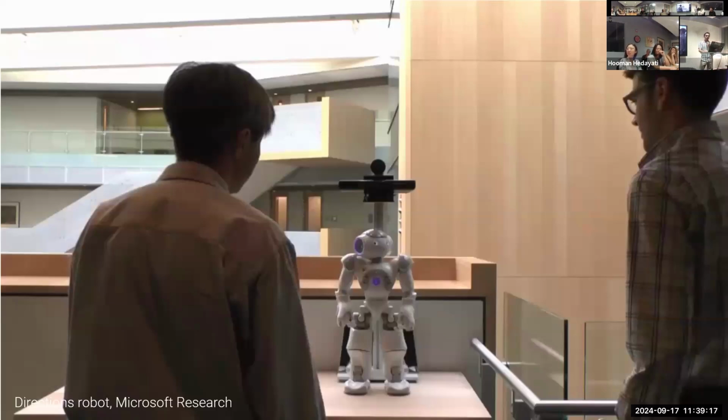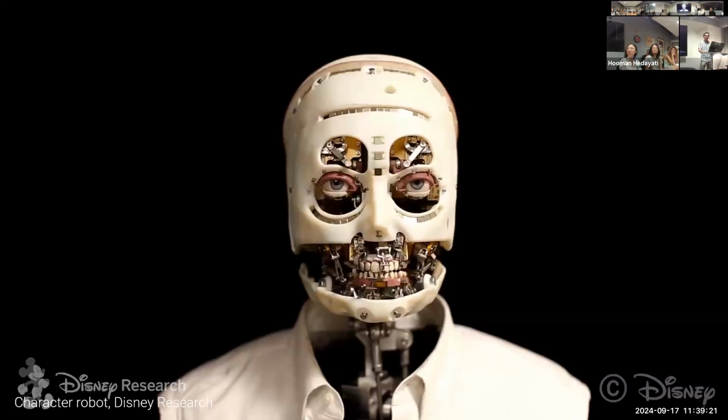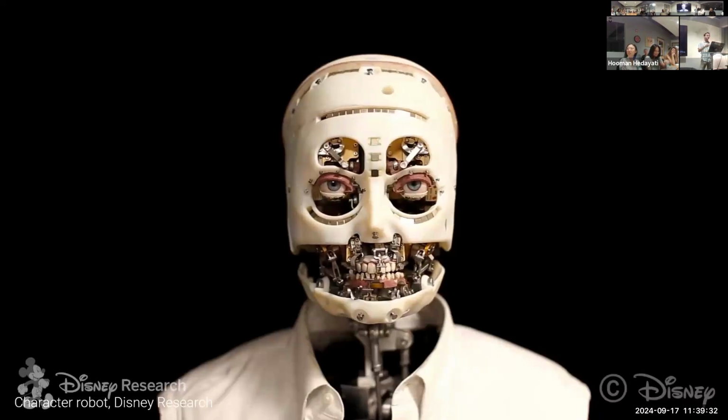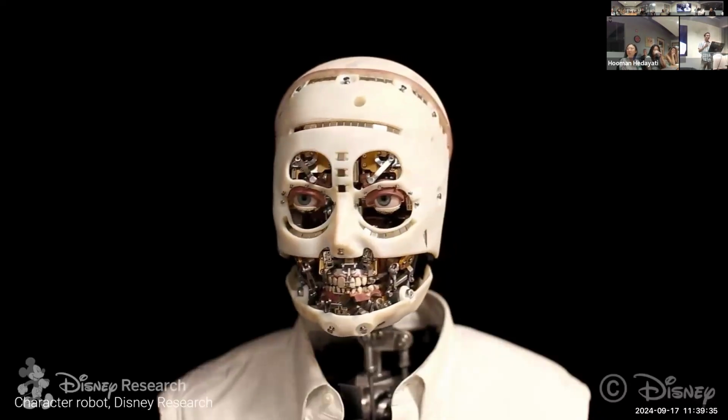The second robot that I worked on was the character robot at Disney Research. The goal of this robot was to implement it in entertainment parks, where it can interact with human beings.